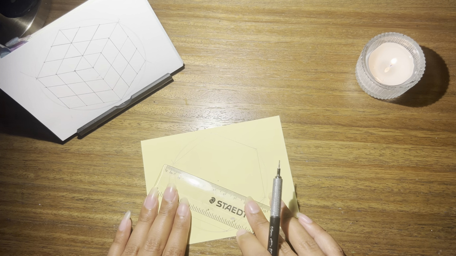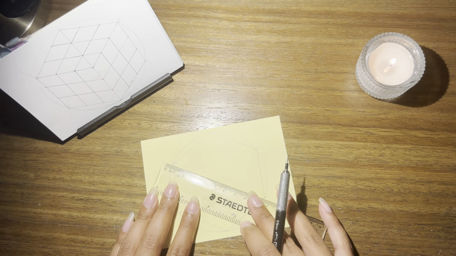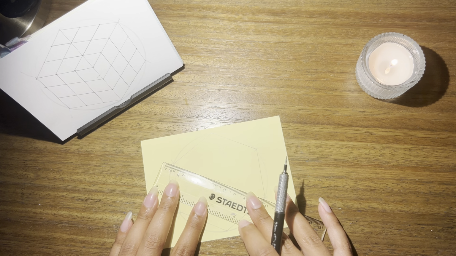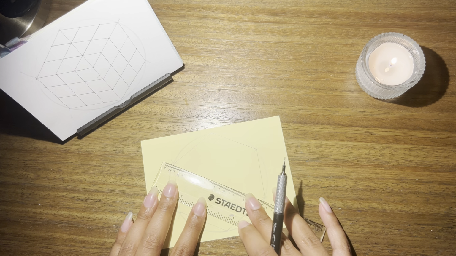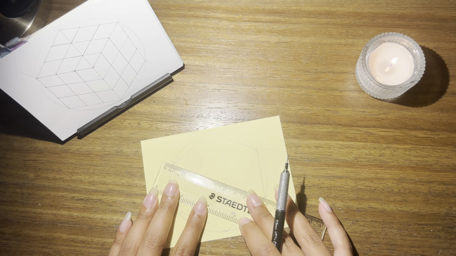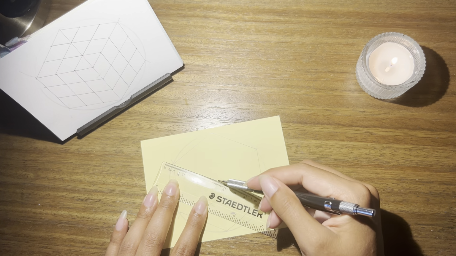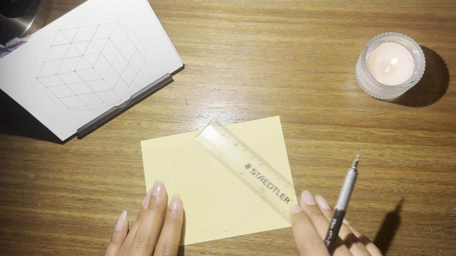So we're going to go ahead and continue with the plastic ruler, the see-through ruler, so that we can find those edges pretty easily without having to focus too hard. Just wiggling back and forth.